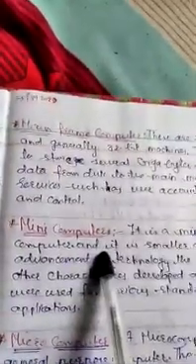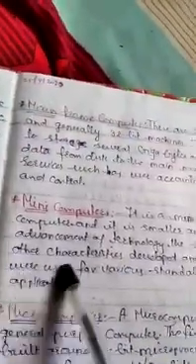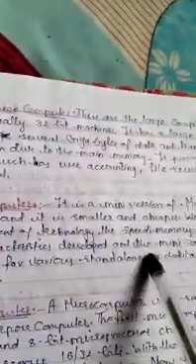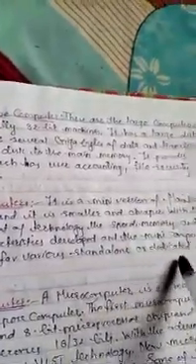Mini computer is a mini version of the mainframe computer. Mini computers are small in size, smaller and cheaper. With the advancement of technology, the speed, memory, and other characteristics developed, and mini computers were used for various standalone or dedicated applications. So this can be used for that particular purpose in dedicated applications.